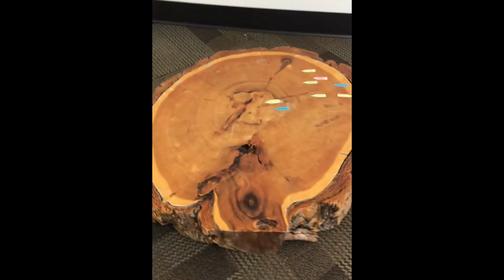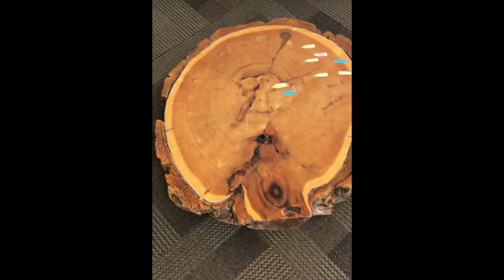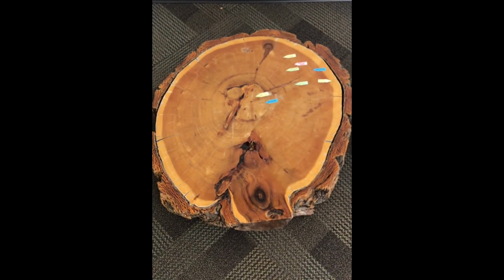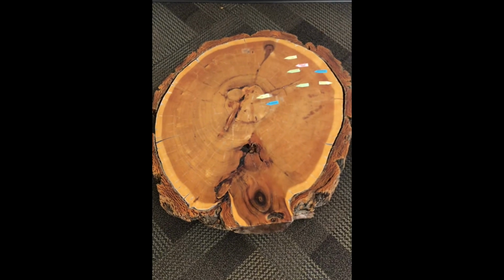So those are the parts of the tree, and now that you know those, I'm going to show you a little bit of the tree cookies that I have with me, so you can see some more up close parts. You can see here I've got this tree cookie, and this one's a Douglas fir. One of our foresters collected it off the side of a mountain in New Mexico.